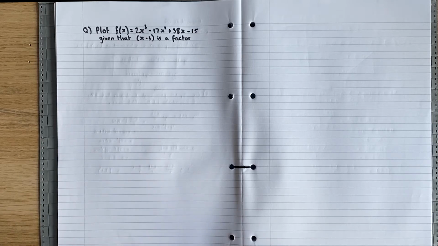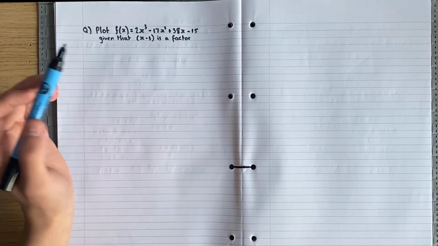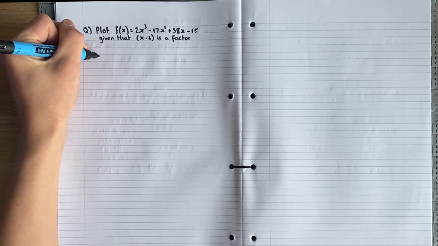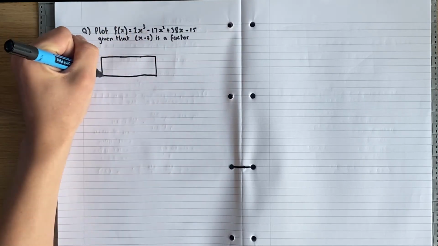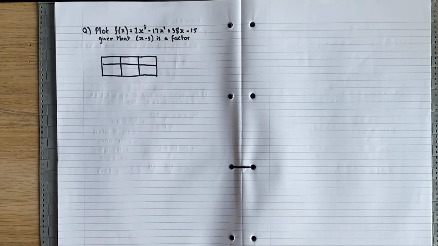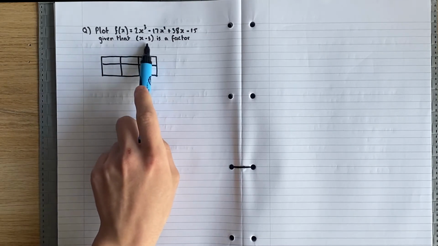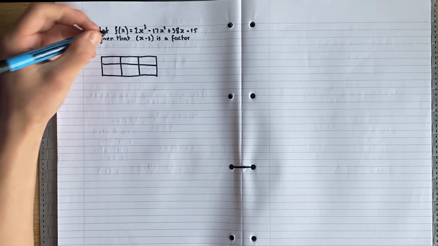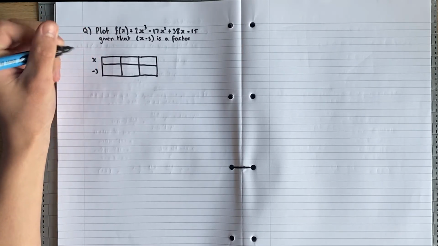So we're being asked to plot the function f of x is equal to 2x cubed negative 17x squared plus 38x negative 15. And we've been told that x negative 3 is a factor. So what we can do is draw an area model. We know that it's going to be a cubic, so there's going to be 3 rows, and we've got this factor, so we can put x and then negative 3.